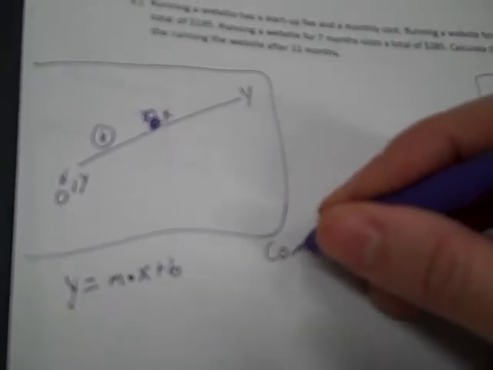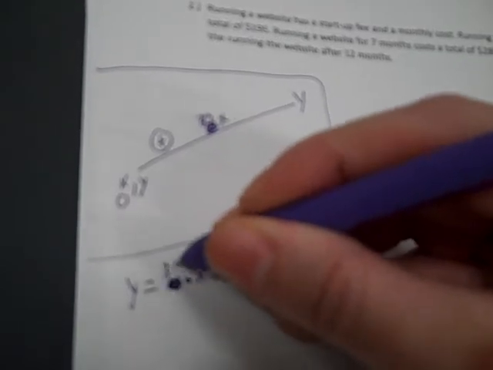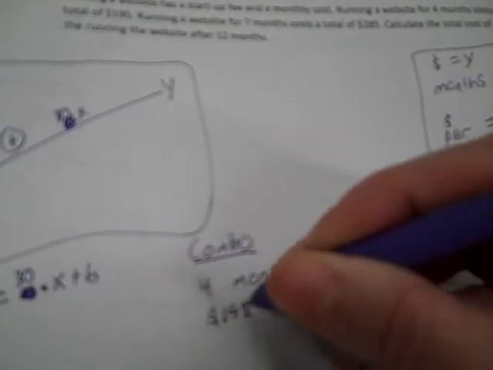So we need a combo because I know my M's 30, but for X and Y I need a combo. Okay, they got to appear in the same sentence. So 4 months and $195. That sounds like a plan.